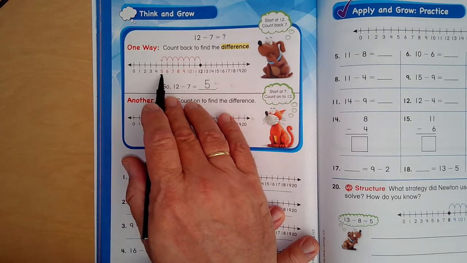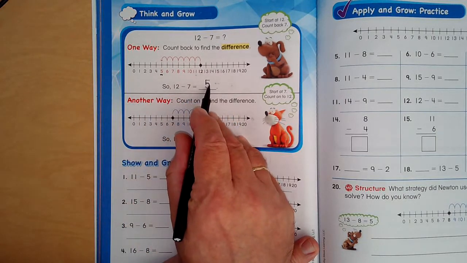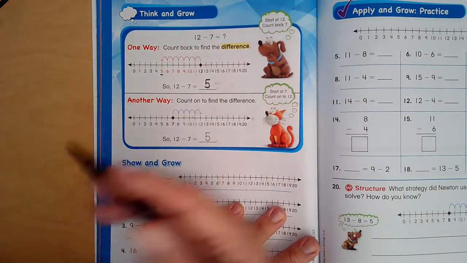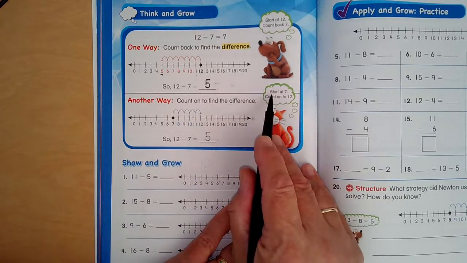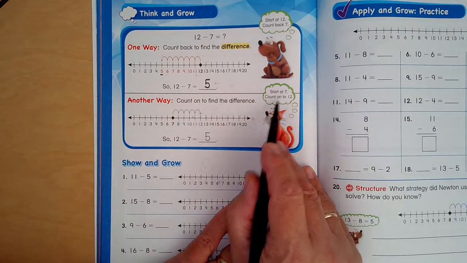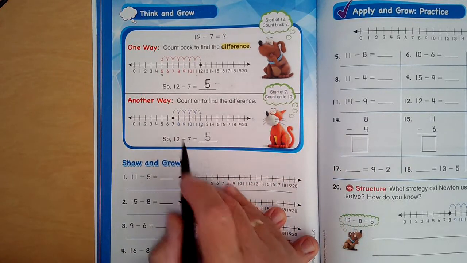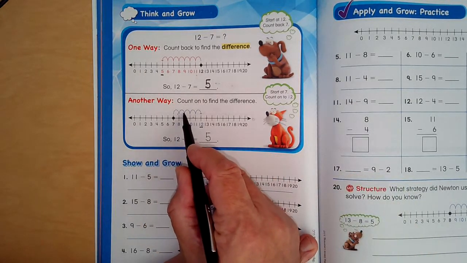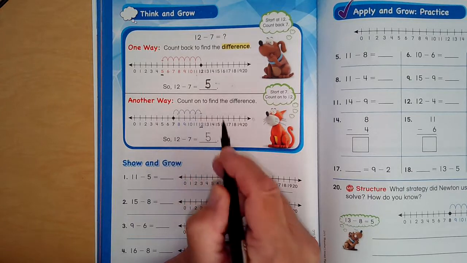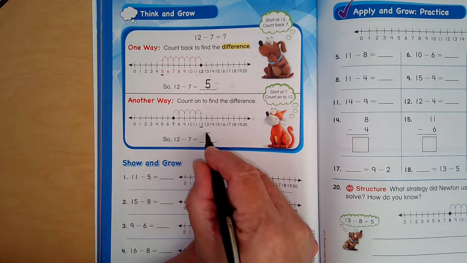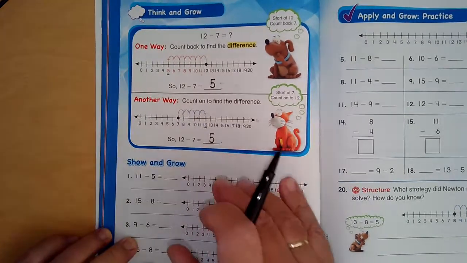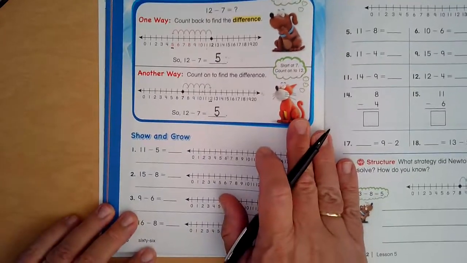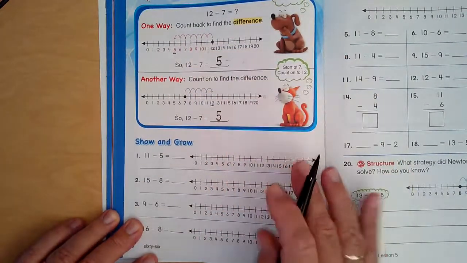When I did that, I ended on 5. Another way is to start at 7 and count on until I stop at 12. And how many times did I have to jump? 1, 2, 3, 4, 5. So, depending on which way I use, I should get the same answer.